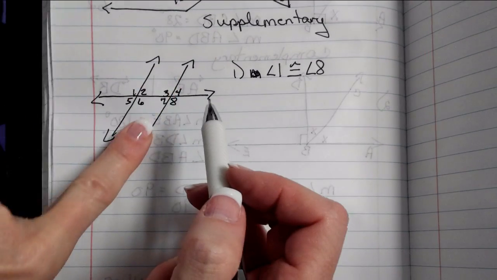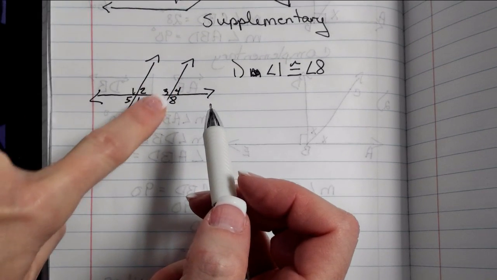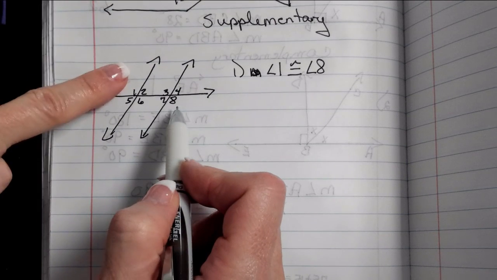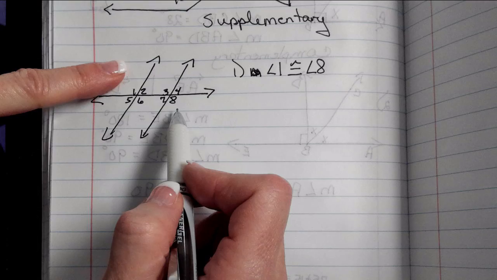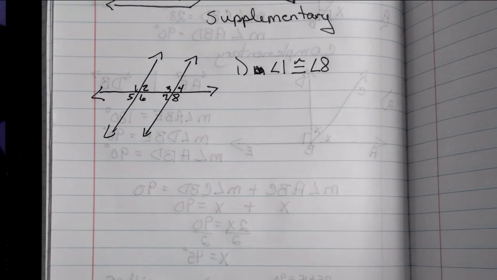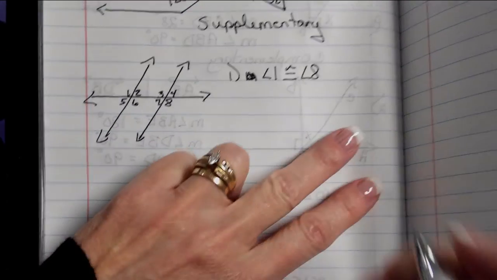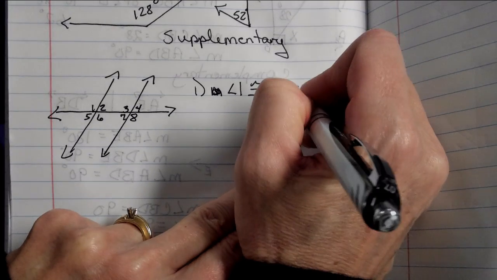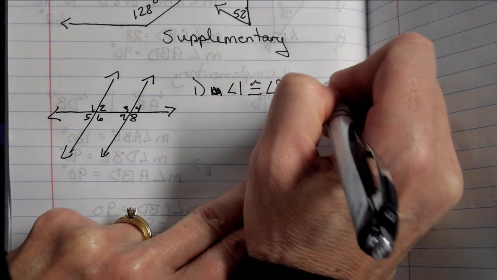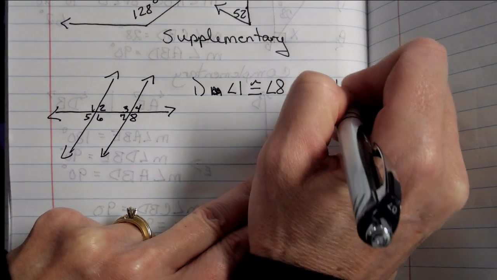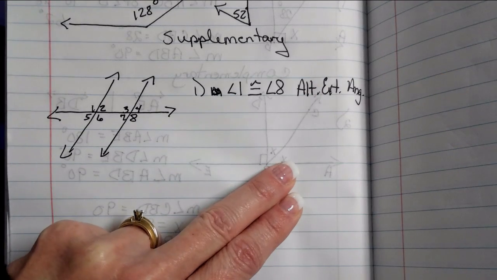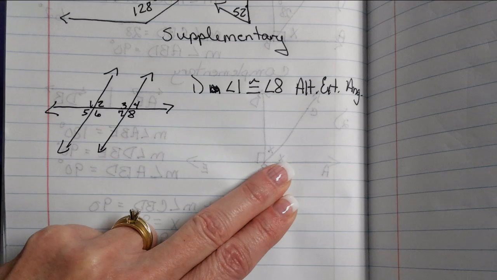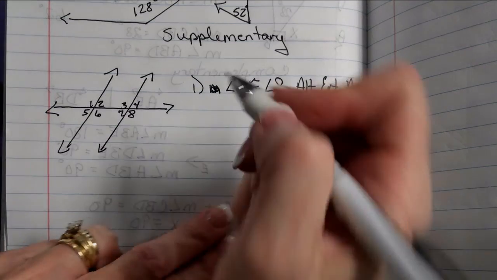So in between is your interior. So they are exterior, so we know that. What else do we know about them in relation to each other? They're on opposite sides. So they are alternate, and I'm just going to abbreviate, exterior angles. Alternate exterior angles. Okay.